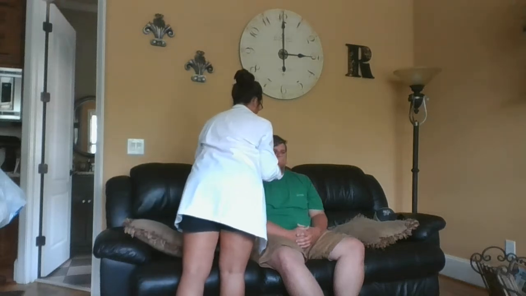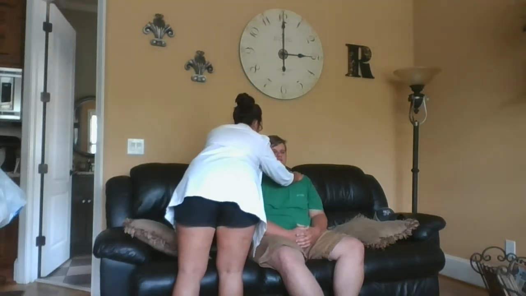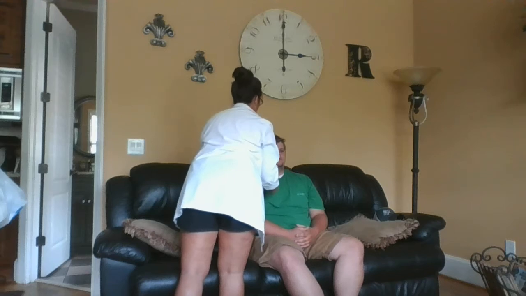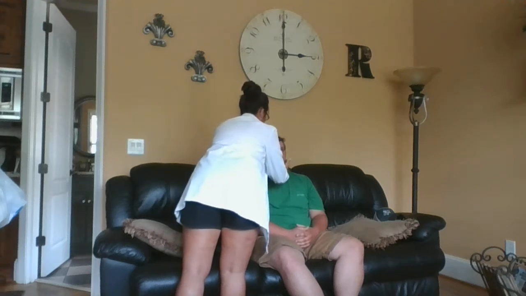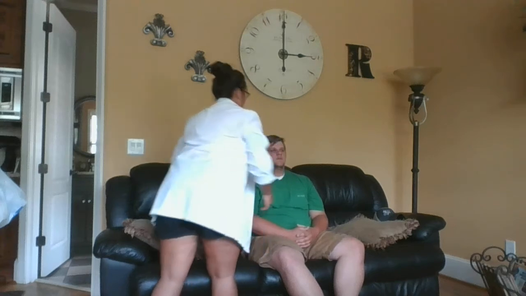The 11th nerve, the spinal accessory nerve, has to do with more of muscular motor function. So I'll place my hands on my patient's shoulders. If you can shrug up for me. Good, with good resistance. And then I'll put my hand on either side of my patient's face. If you can turn to the left for me. Good, and to the right. Good. And that's just to assess the muscular strength of those muscles.